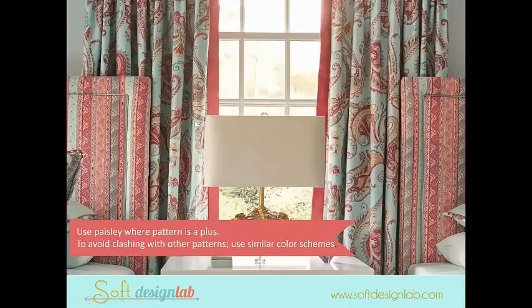But where we're using it today is really, with pattern becoming so important in home interiors, definitely a place to use Paisley, when pattern is a plus when you're designing. You want to stay in the same color schemes, obviously, because you don't want to clash, but I think this is done really well. Here's a really large statement print, and then the smaller linear stripe, almost sort of a geometric stripe, if you will, with the pattern placed inside of it, but in the same color scheme.